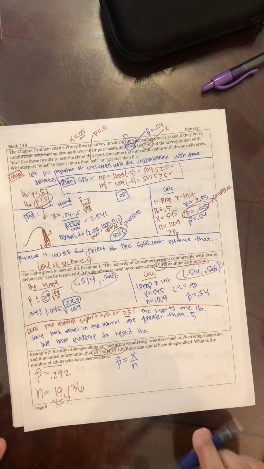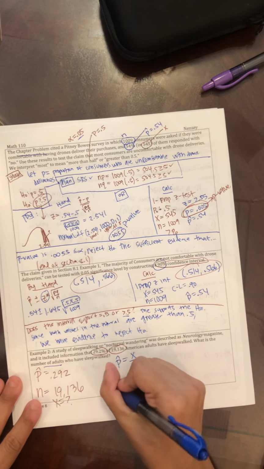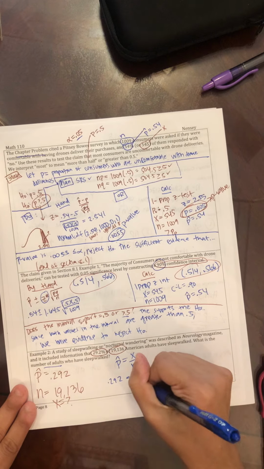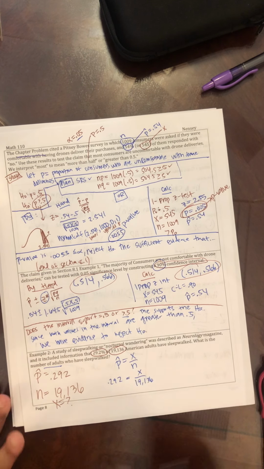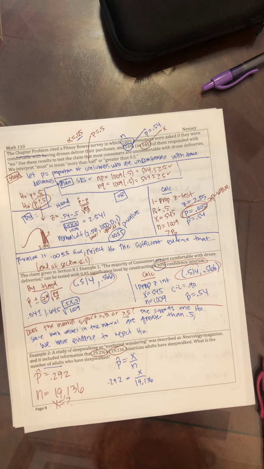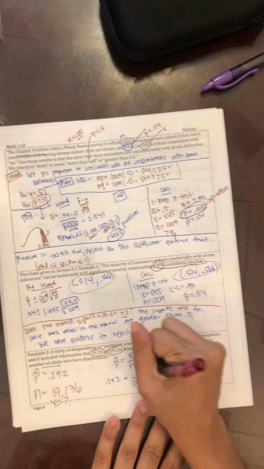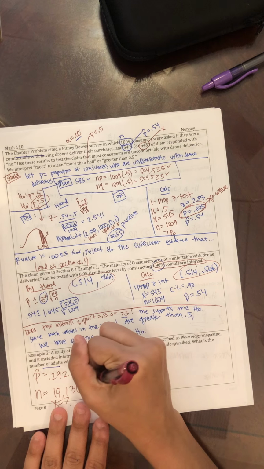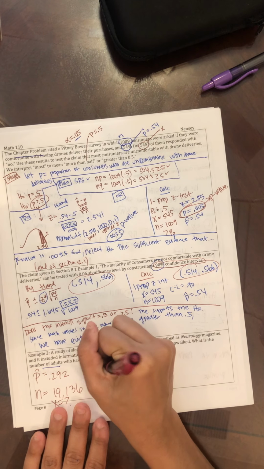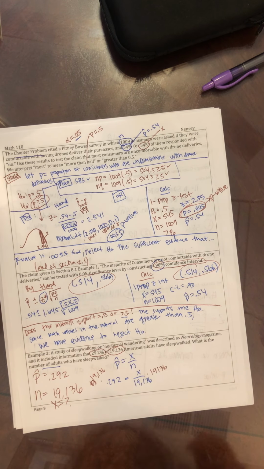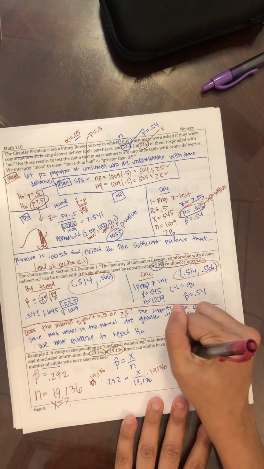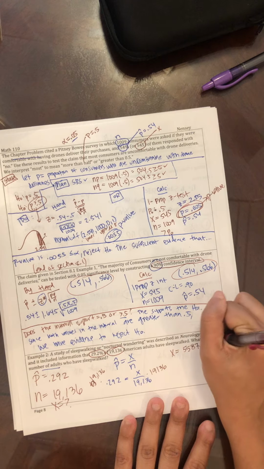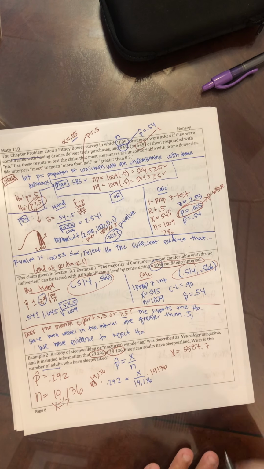Okay, so I'm going to go ahead and substitute what I know. So I know p hat is 0.292. Don't know what x is, but I know what n is. N is 19,136. And I said, please solve for x. Well, you should be able to solve for x. You're going to multiply both sides by 19,136. Okay, and I already did it. I got x to be 5,587.7.